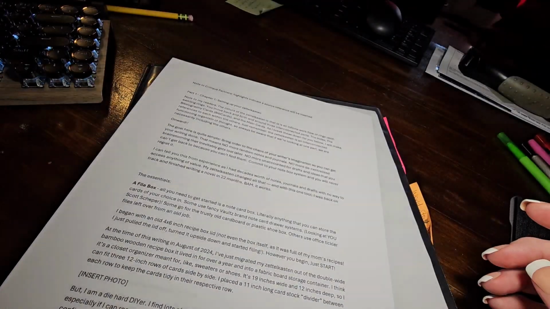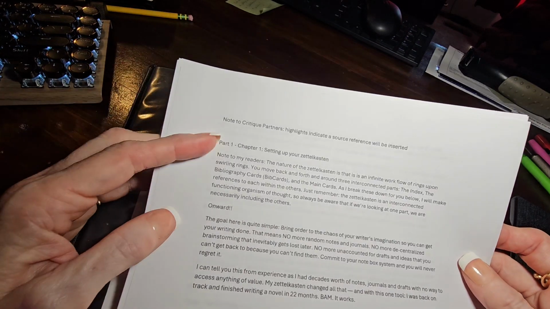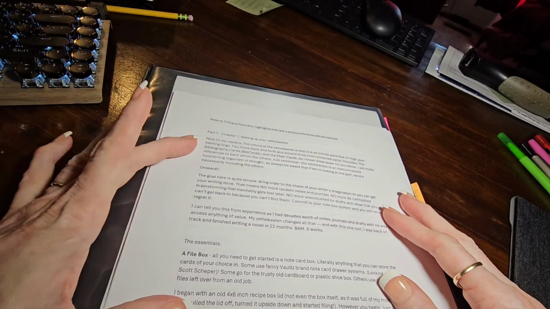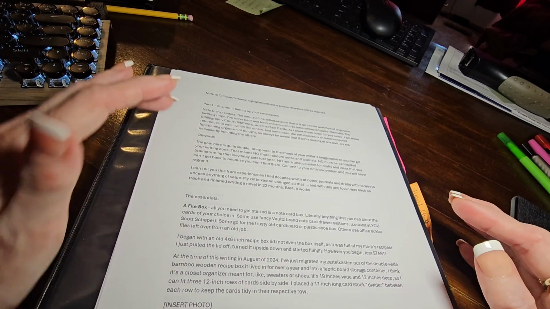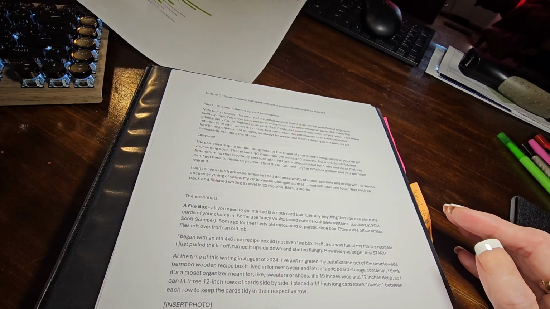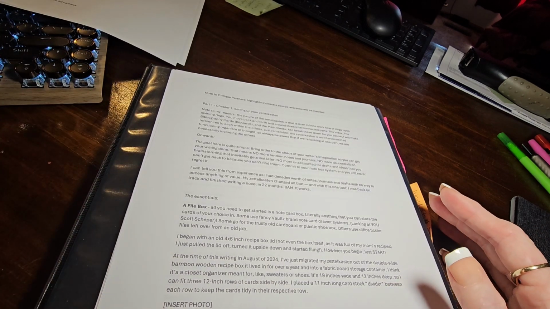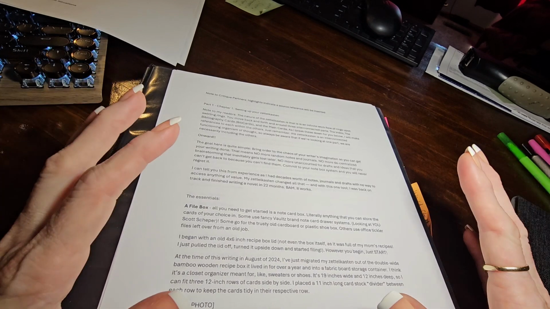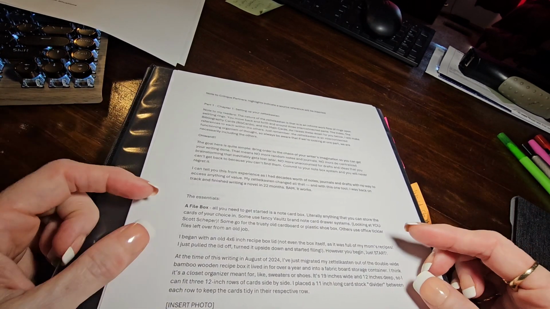My last task of the day is to dive into Part 1, Chapter 1, setting up your Zettelkasten, get this to my critique partners for editing, and then keep on rolling down the list of getting this into the order that it needs to be in and fleshing out the chapters so that you have a really beefy, robust tool to harness to get your writing done.